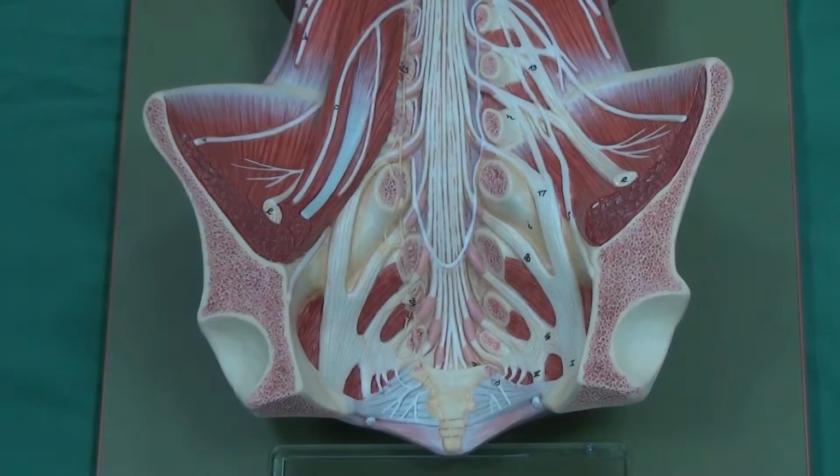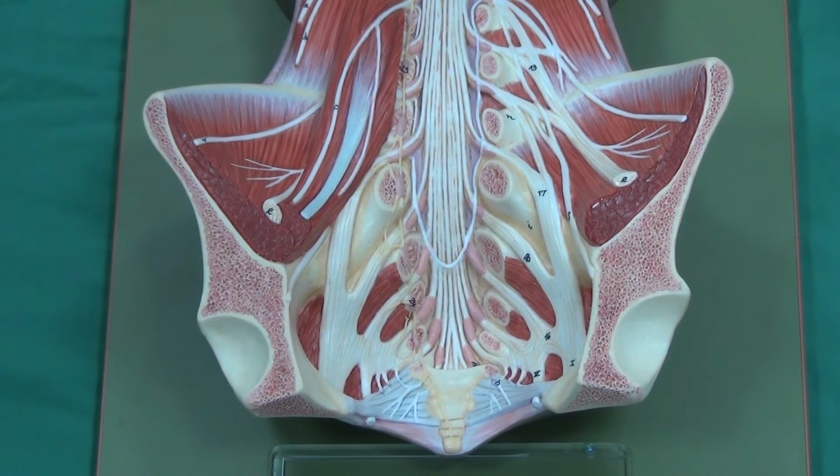This segment will review the plexi of the lower limb that are formed within the pelvis and the branches that will exit to make their way down to the limb.